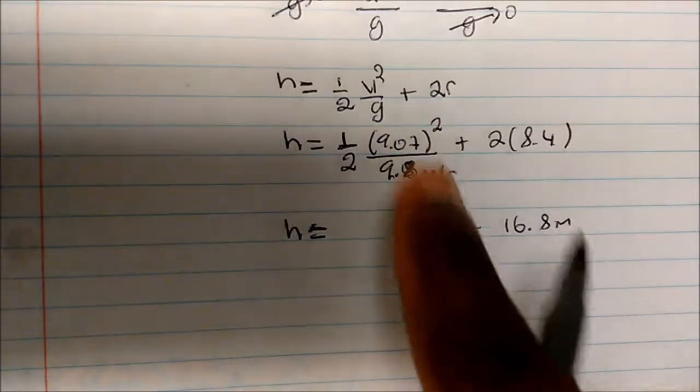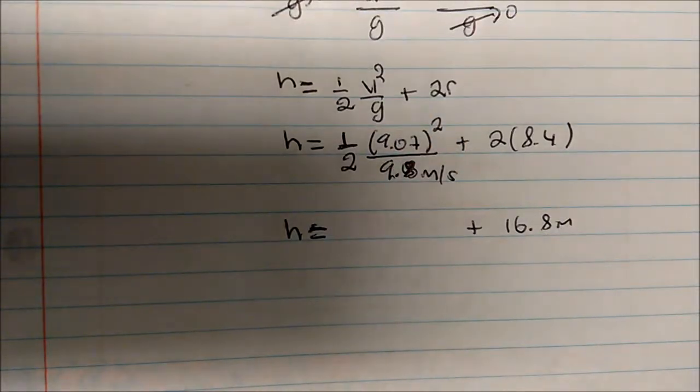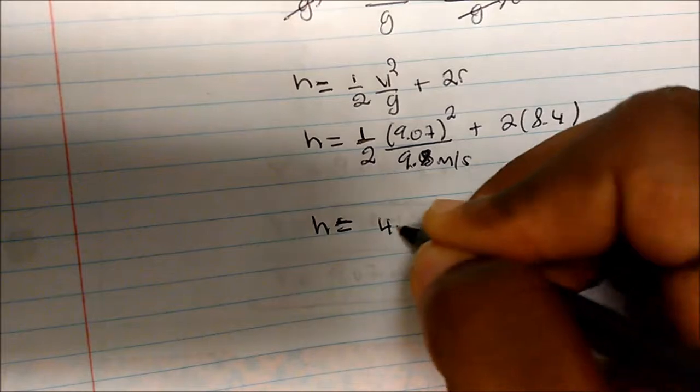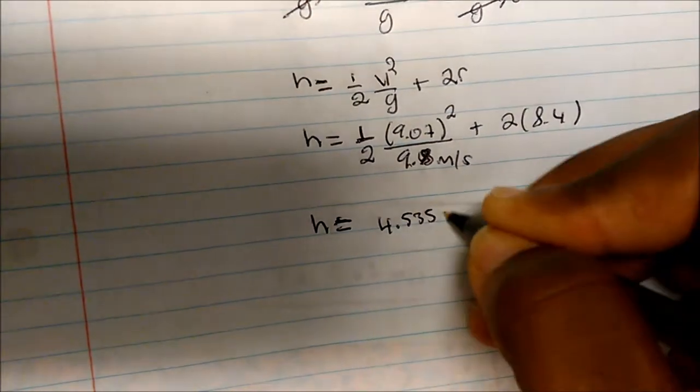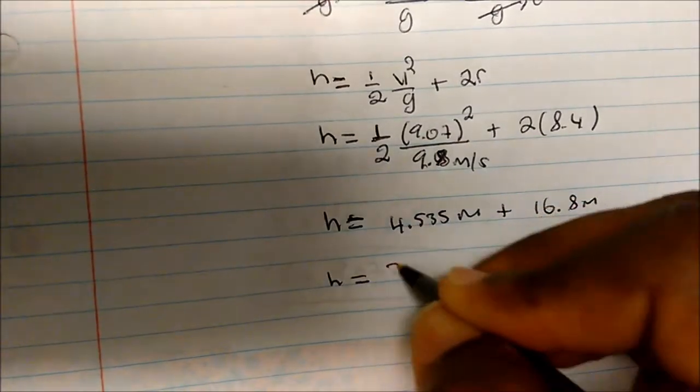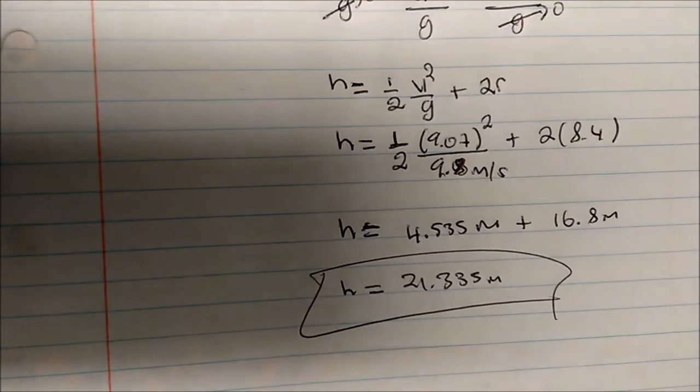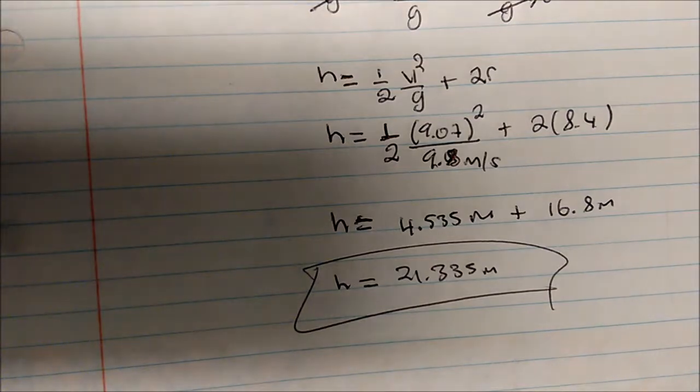If we divide, let's plug in my calculator, 9.07 squared over 9.8, I should get 4.535 meters. And if I add those up, I get 21.335 meters. Okay. So again, this is how we simply plug and chug.